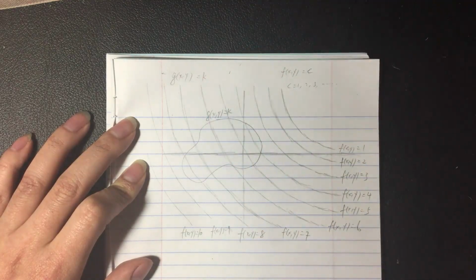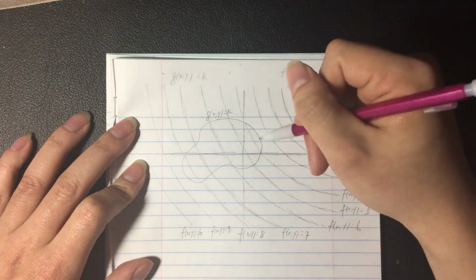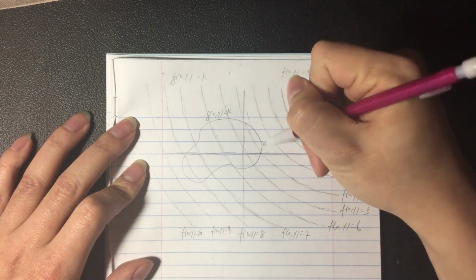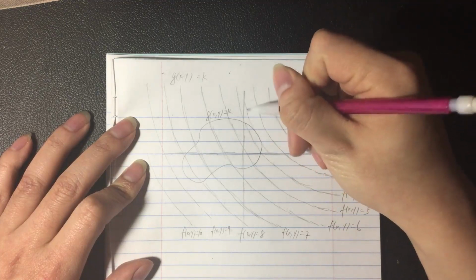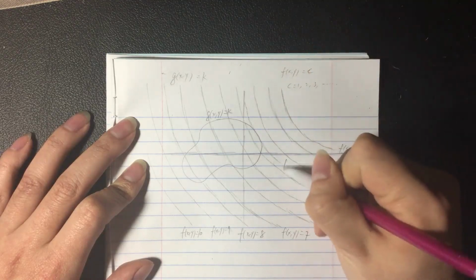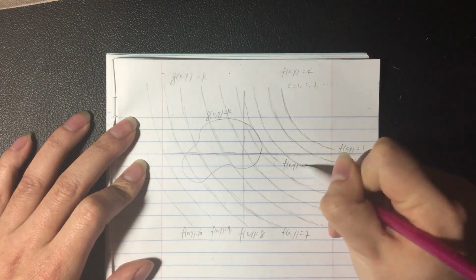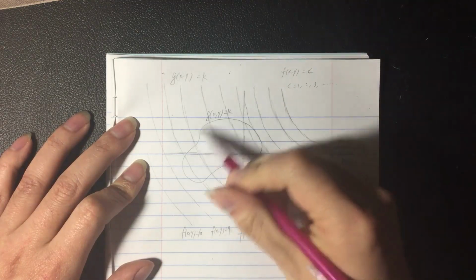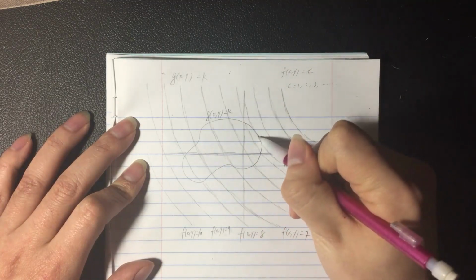Now, for example, suppose when c equals 3.6, the level curve f of s,y equals 3.6 is tangent to the level curve of g at point P, for example.